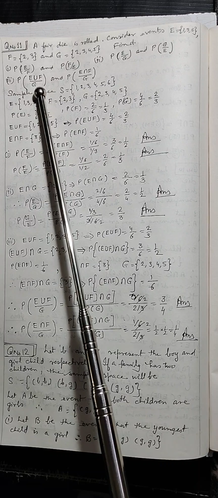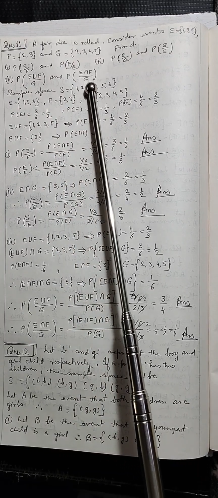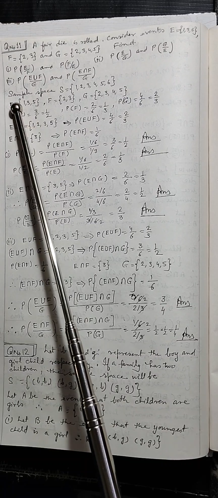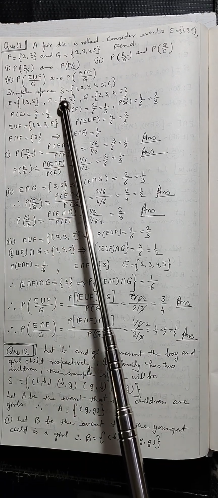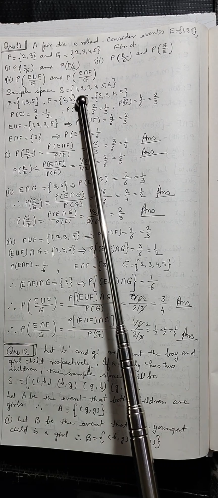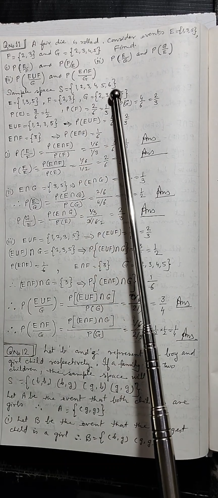Third, probability of E union F upon G and probability of E intersection F upon G. The sample space S will be 1, 2, 3, 4, 5, 6. This will be the sample space. The elements are only 6 here.